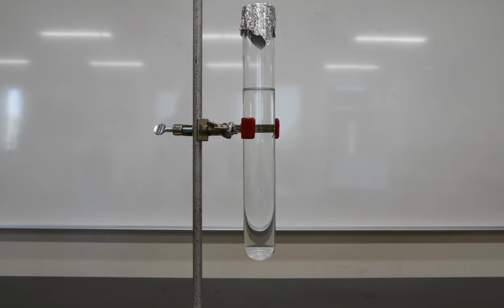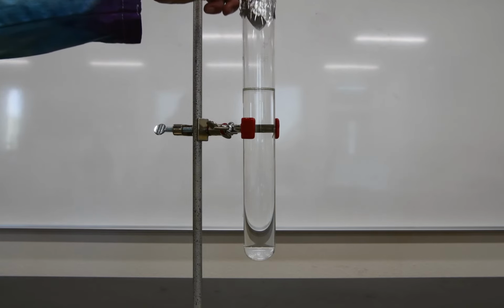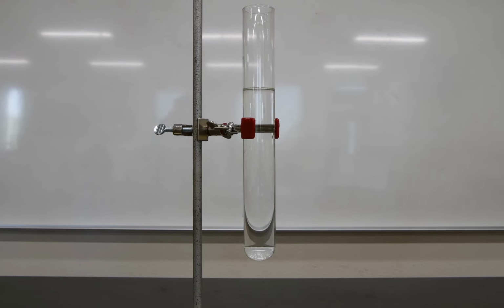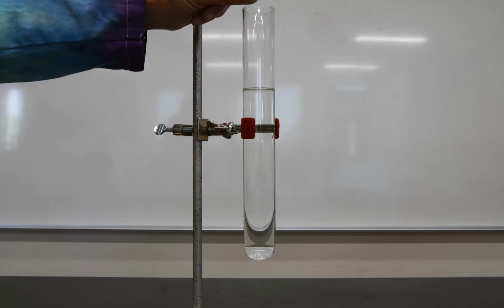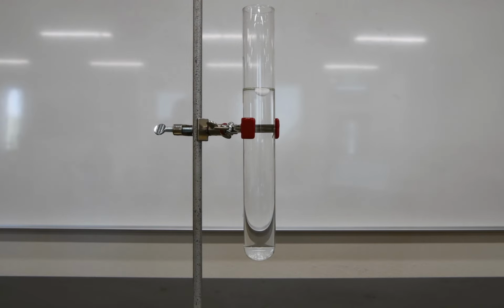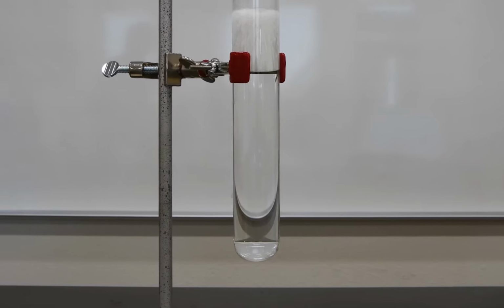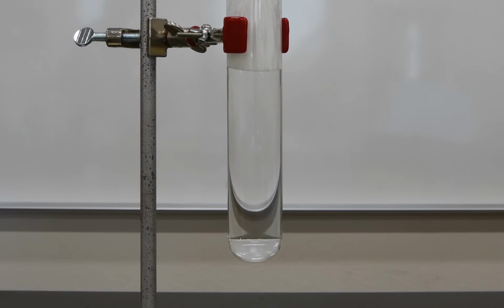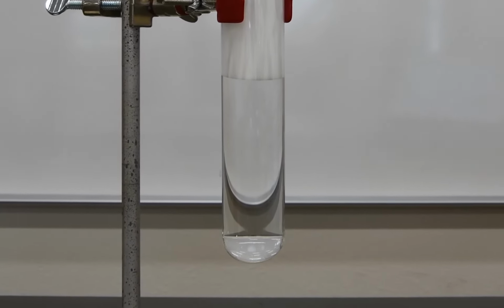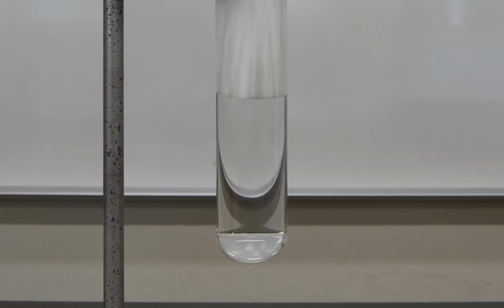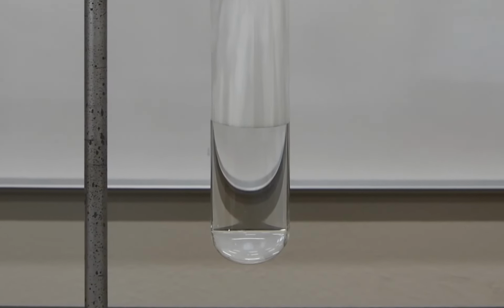This time we'll use a much larger test tube, and we'll zoom in so you can get a better view of what's happening. Go ahead and add that crystal again, and you can see the crystallization begins to happen very rapidly until it moves all the way down the test tube. Very cool.